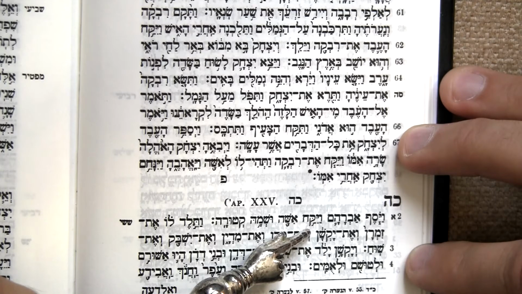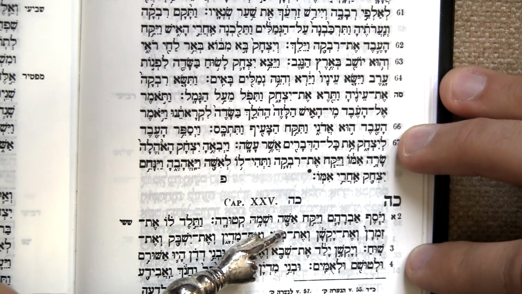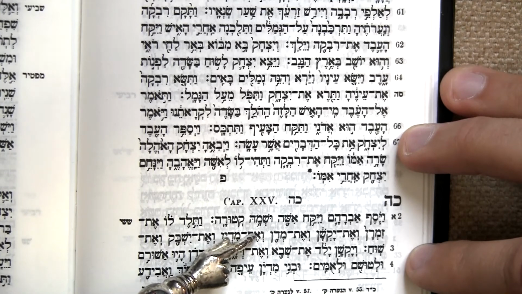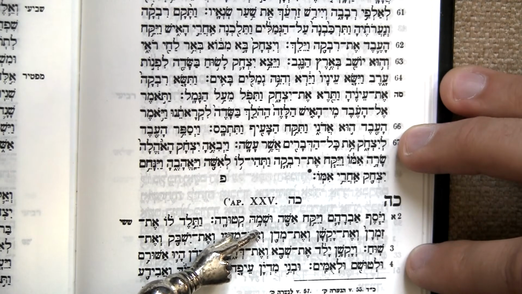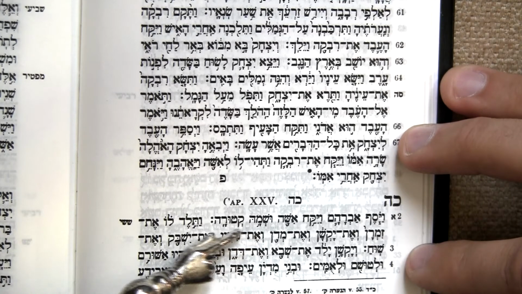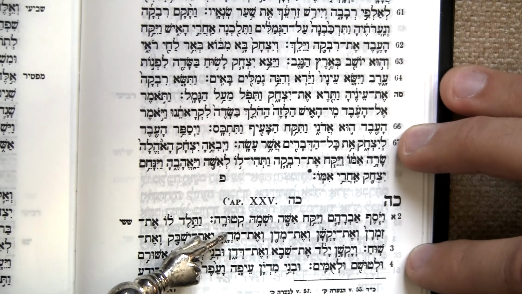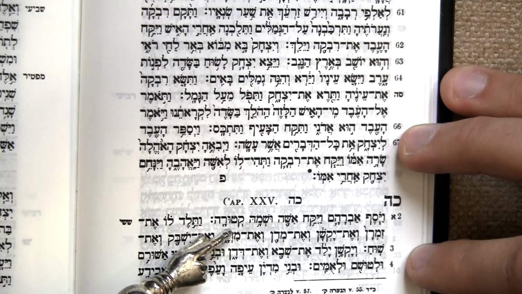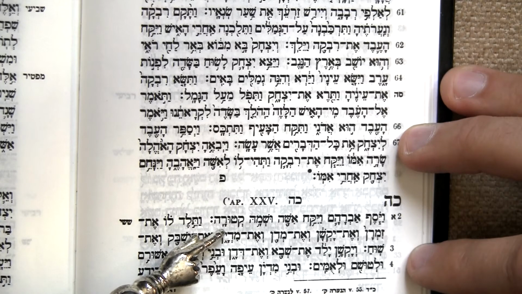So Vaikach, and he took Isha, a woman or wife, ushmah, and her name was Keturah. And actually the root of this name, Kuf Tet Resh, is interesting. And we're going to come across a cognate, a related root, later in this chapter. So remember that.